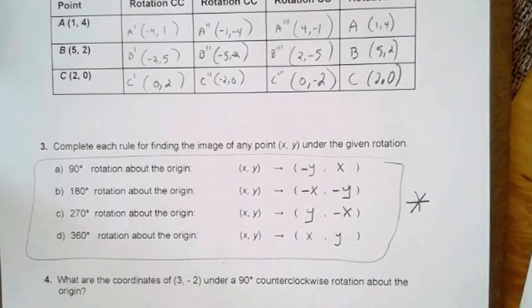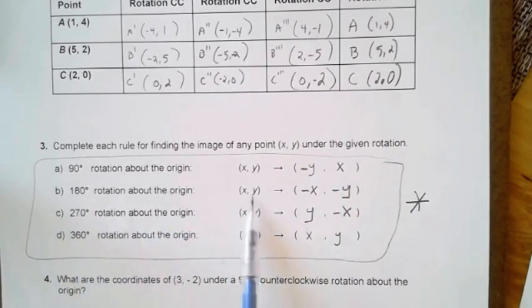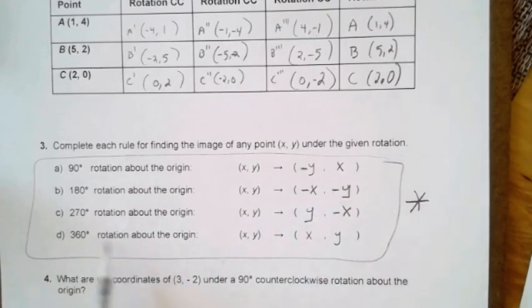90 degrees rotated about the origin, XY goes to -Y, X. 180 degrees about the origin, XY goes to -X, -Y. 270 degrees about the origin, XY goes to Y, -X. And then 360 degrees gets you right back to where you started.